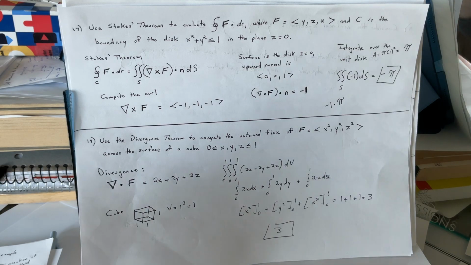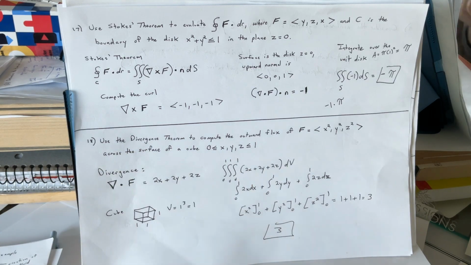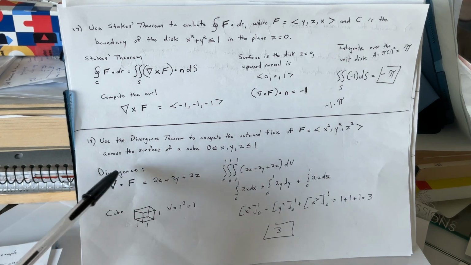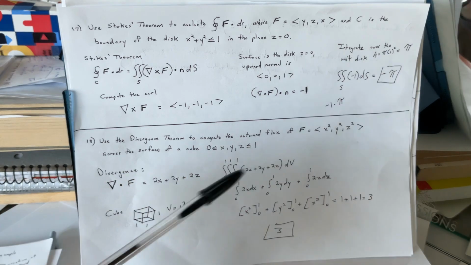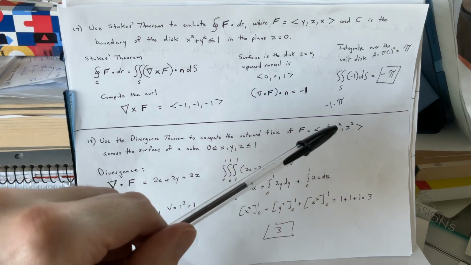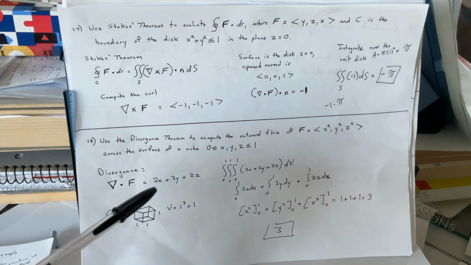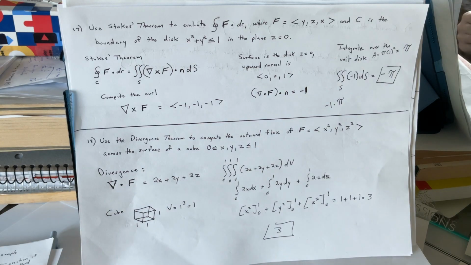Okay, moving quickly through here, number 18. Now use the divergence theorem to compute the outward flux of f equals x squared, y squared, z squared across the surface of a cube, and that's a unit cube, 1, 1, 1. Okay, those are our dimensions. So what we want to do first, if we're using the divergence theorem, is the del operator dot f. So we take the partial derivatives with respect to x, y, and z, and we're just going to get 2x plus 2y plus 2z.